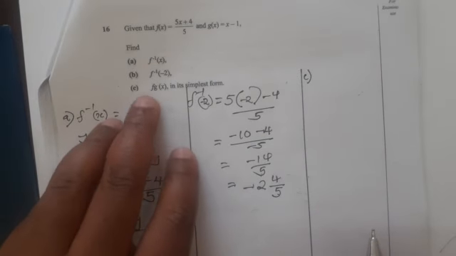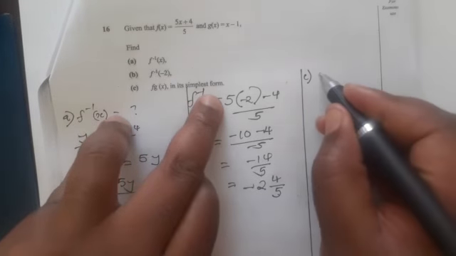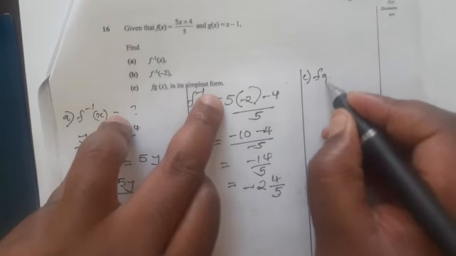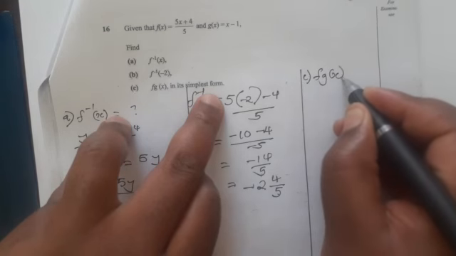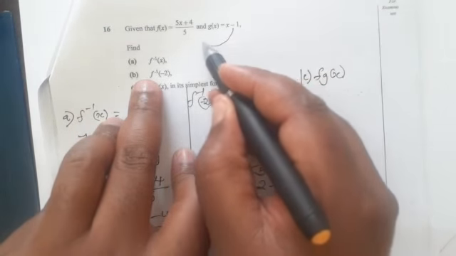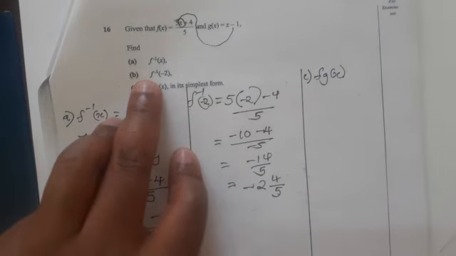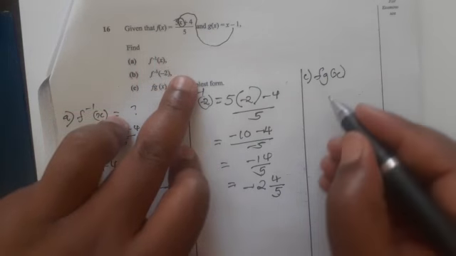Find a composite function of G and F in its simplest form. So, the composite function of G and F simply means this one here should go here. Take note, look at where I'm going. You put it there, then you maintain everything.